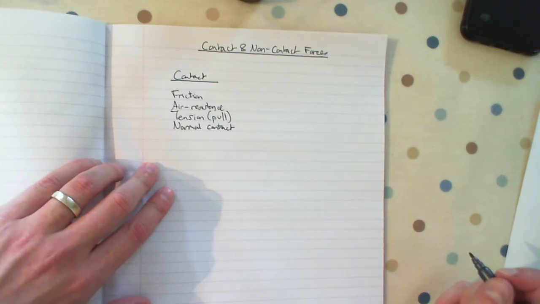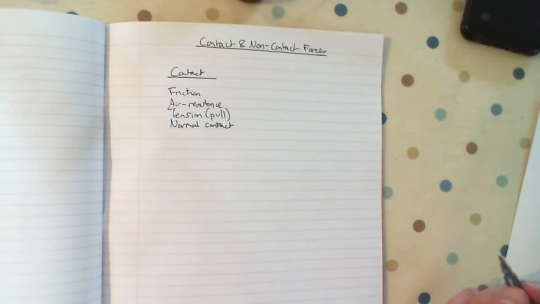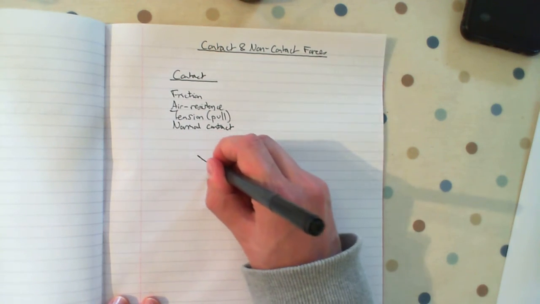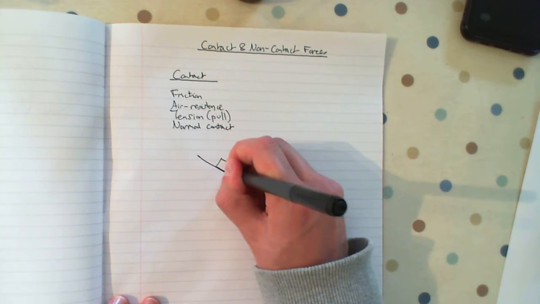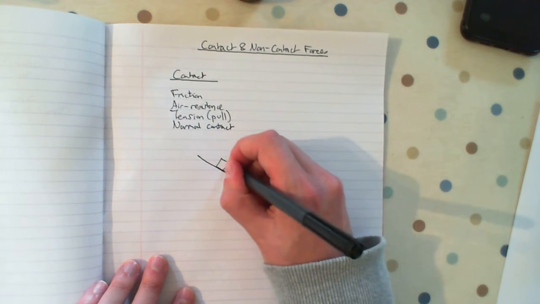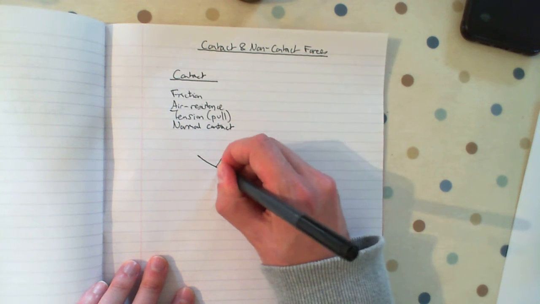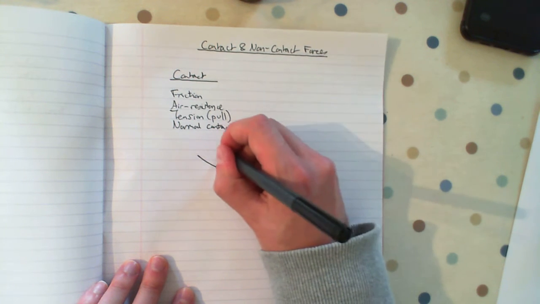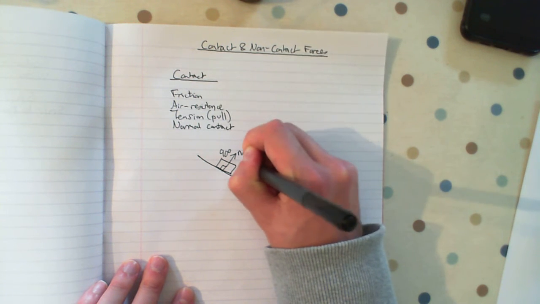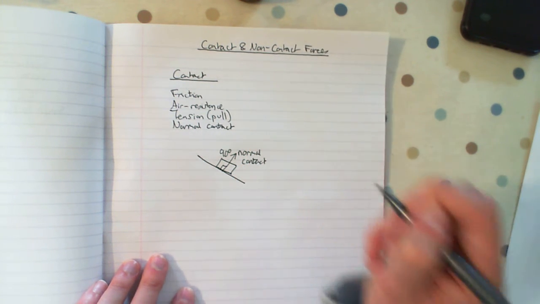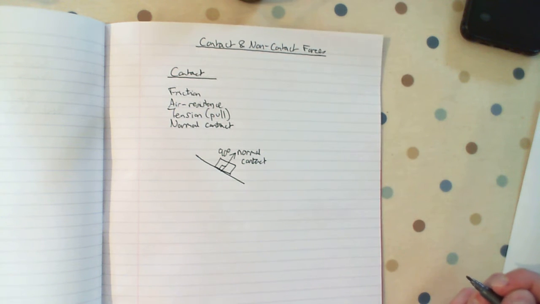Normal contact force. So an example of a normal contact force is if we put a box and it's resting on a slope, the normal contact force is at 90 degrees. There we go, 90 degrees. That's normal contact force. Normal contact force is always at 90 degrees.